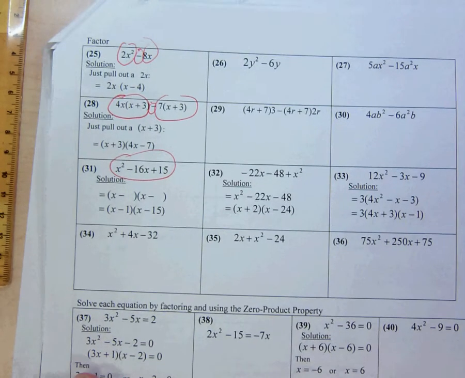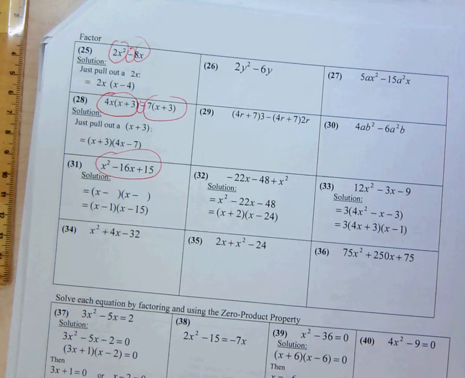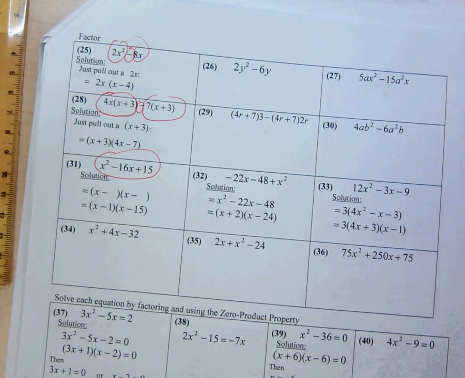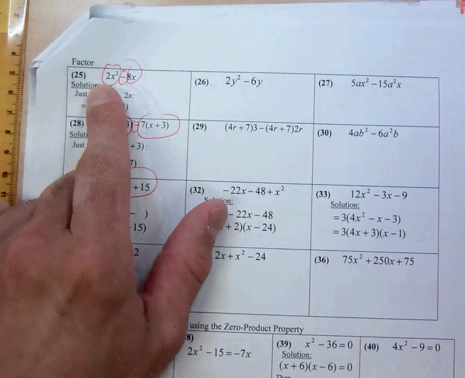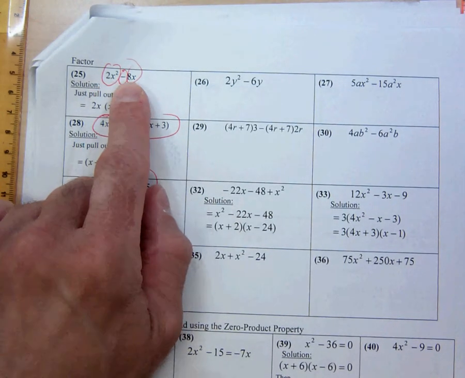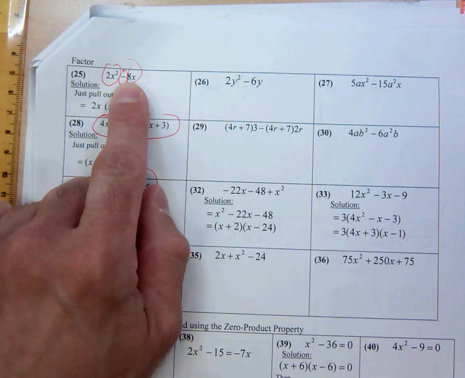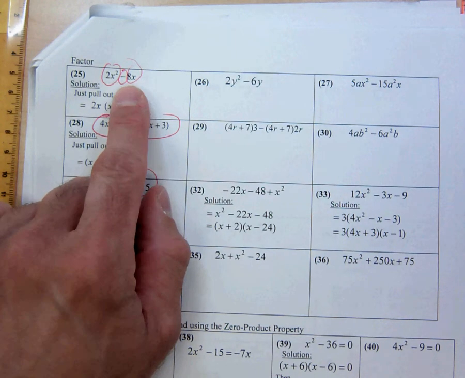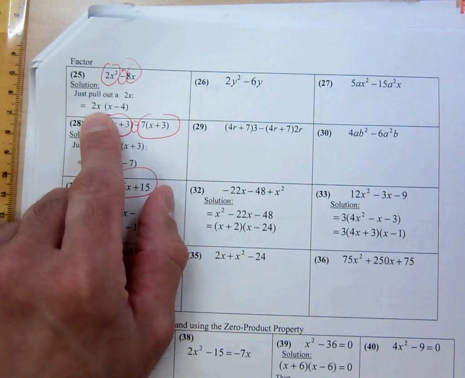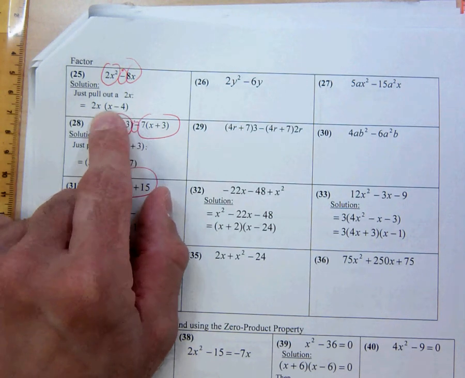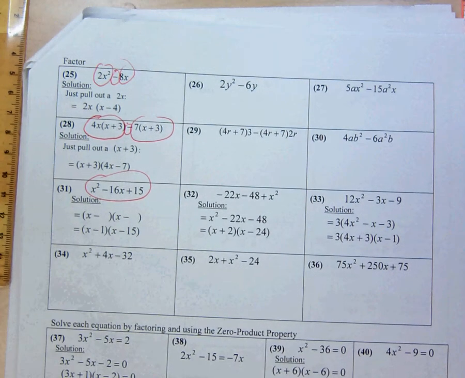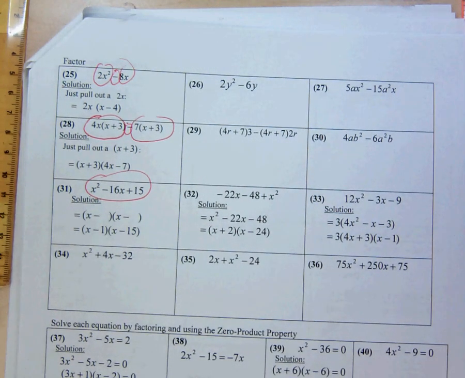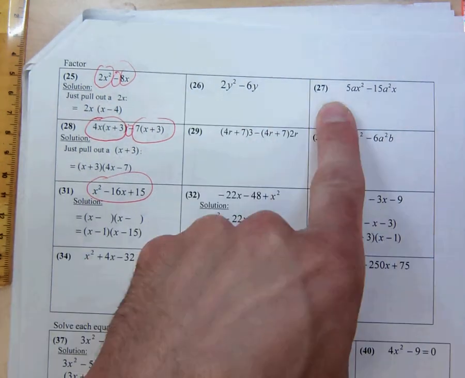When I ask you to simplify or factor something, the first thing you do is look to see if you can pull something out. So looking at those, what do each term have in common? What do the 2x squared and the 8x have in common? They both have a 2 and a what? An x. So I pulled out a 2x and I wrote what was left in parentheses. So what was left over? x minus 4. So that's how you can simplify and factor something like that, right?